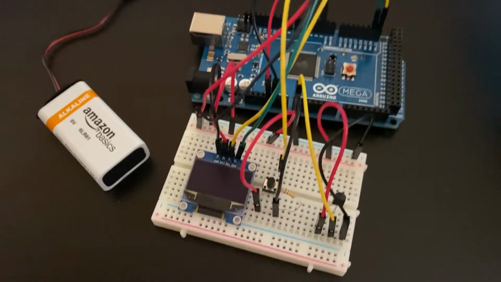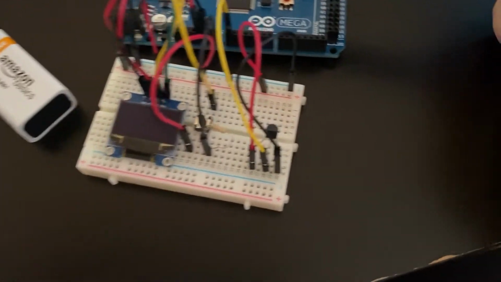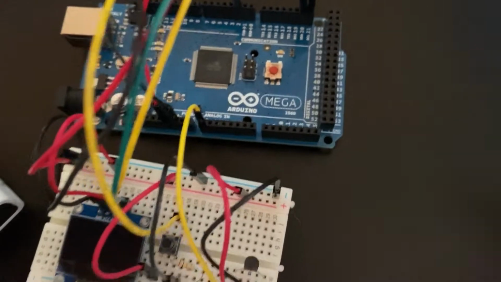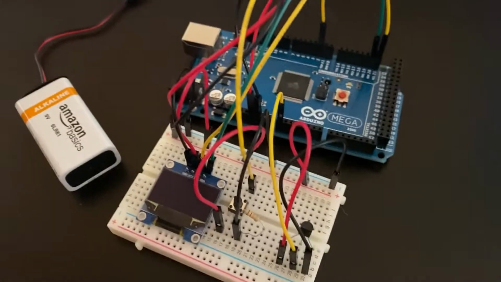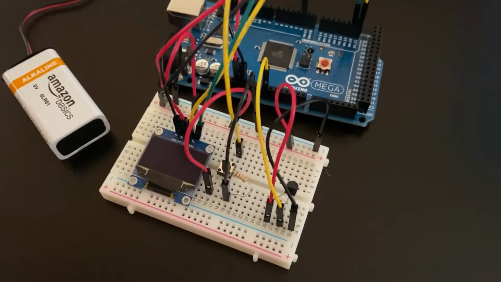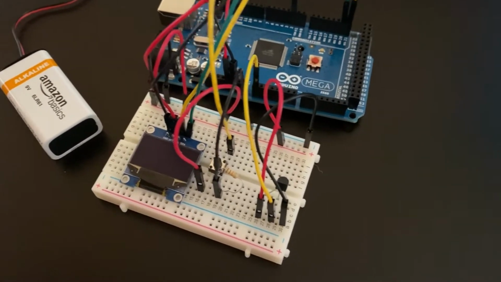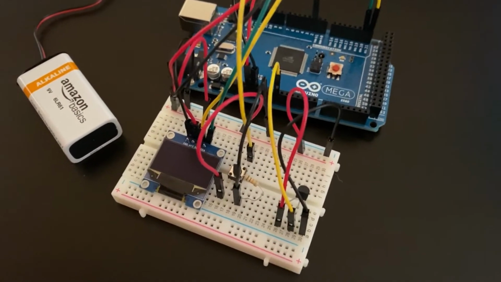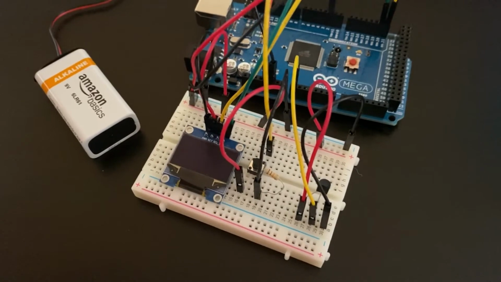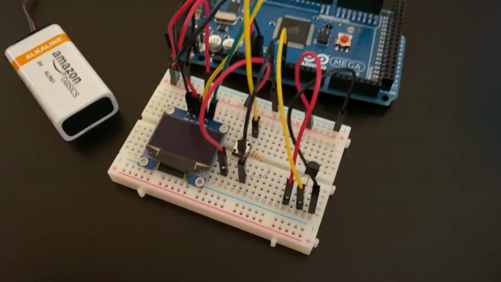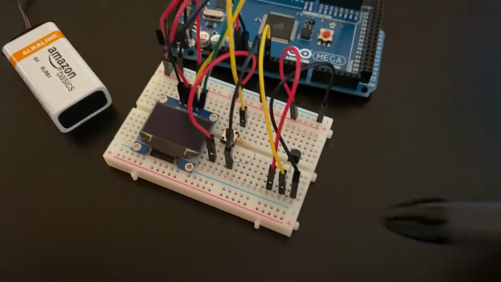As for hardware, I'm using an Arduino Mega 2560, as you can see right here. I chose this over the Uno because it has a larger EEPROM memory, which is where I'm storing all of my temperature samples. I'm using the Arduino to control the three main circuitry components that I have on my breadboard.